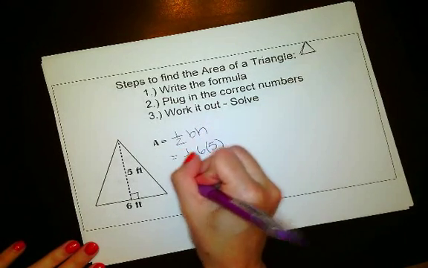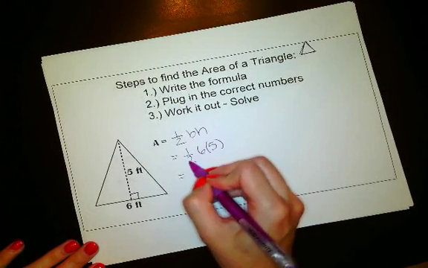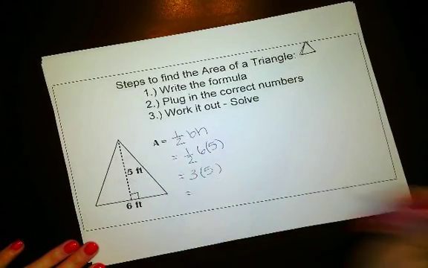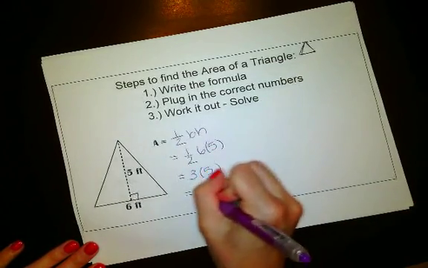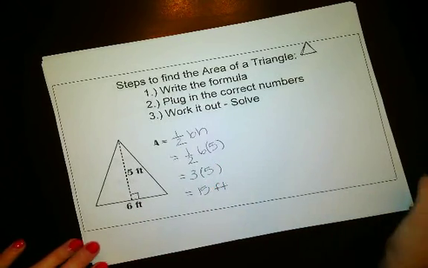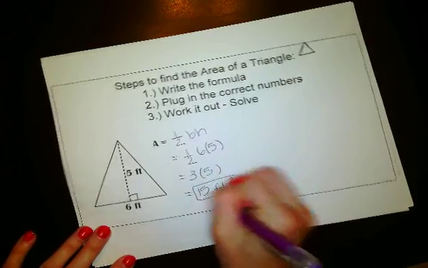Alright, so let's go ahead and do 1/2 times 6, or half of 6 is 3. And 3 times 5 is 15. And let's add our label on here, which is feet. And because we're dealing with area, it's going to be feet squared.